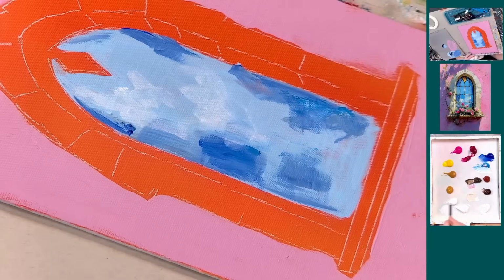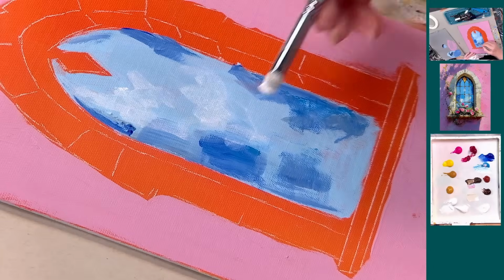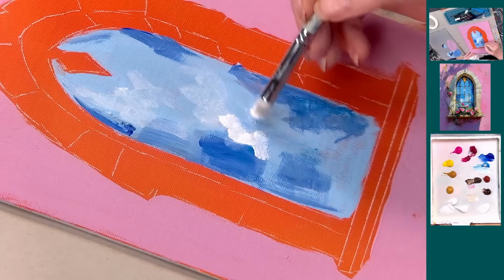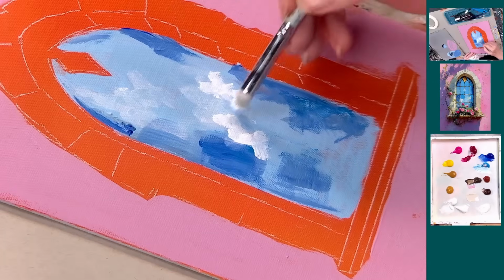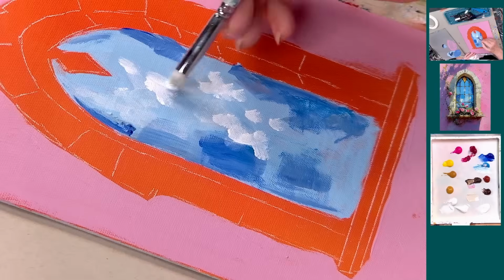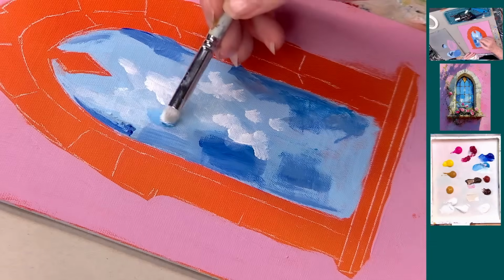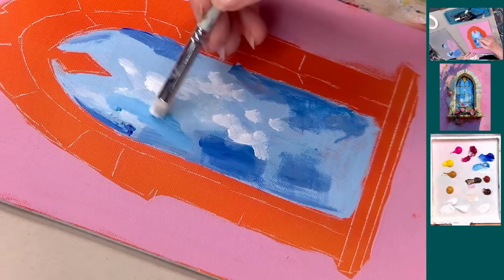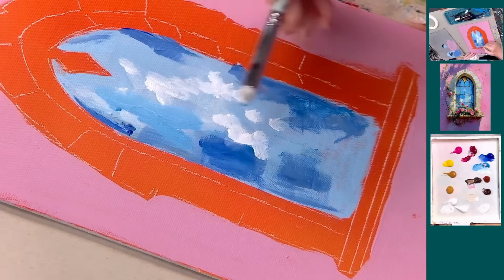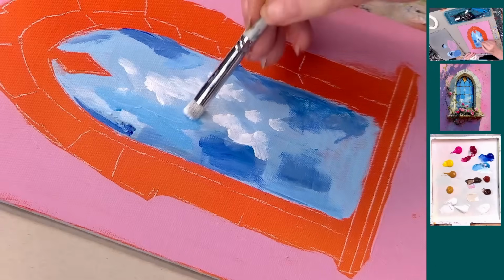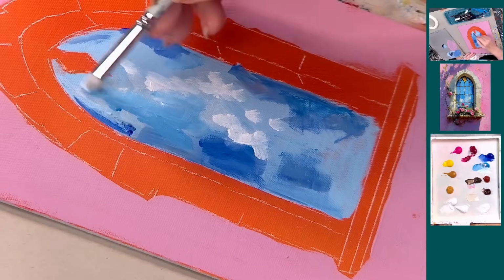Okay, and then maybe I'll take a little bit of titanium white, like that, and just tap it in here, like that. Not too much, but mostly it's blue. And maybe I'll just take a little bit of cerulean blue without anything, and then maybe add this color, because I do not want my windows all the same color of blue. We're just kind of playing with that a little bit here, like that.